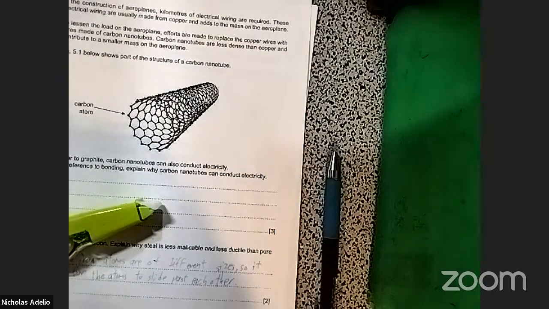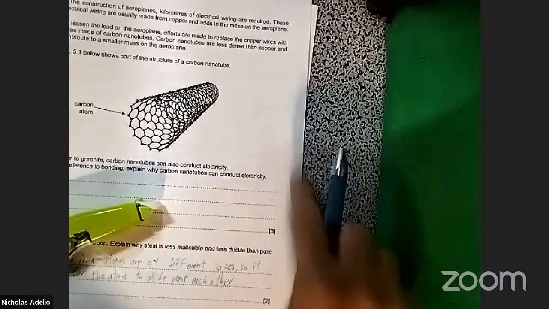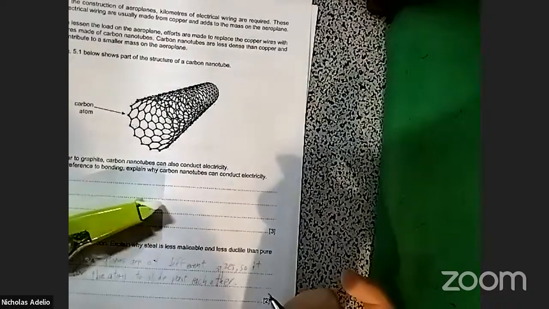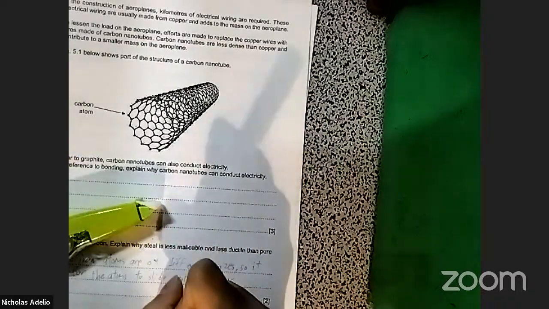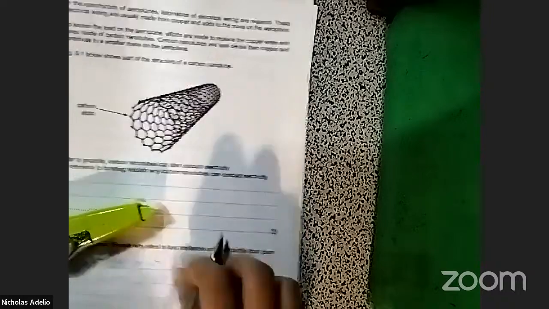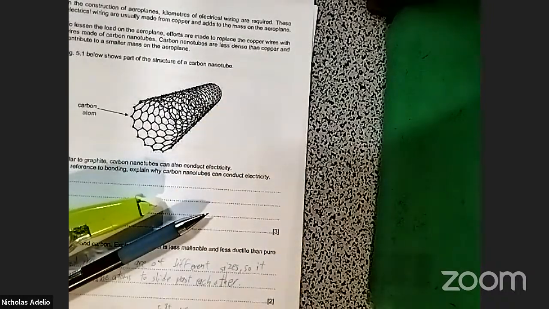NO3 minus. And iron is Fe3 plus because it's 3. NO3 minus, right? Yes, NO3 minus.